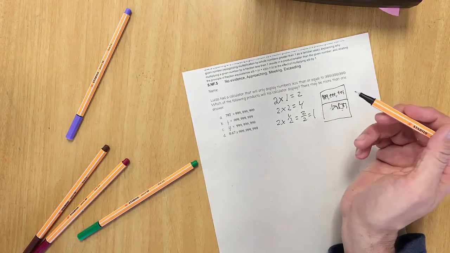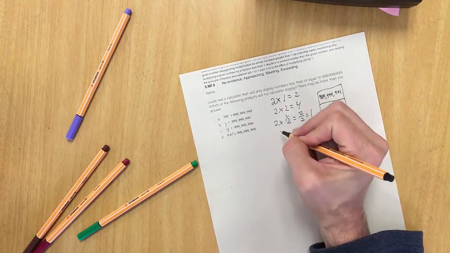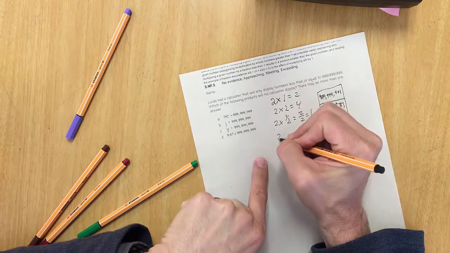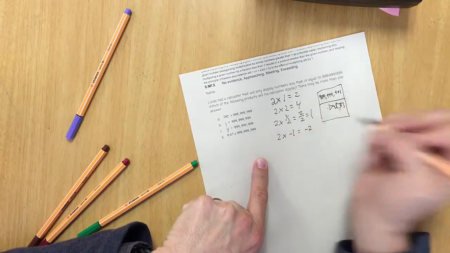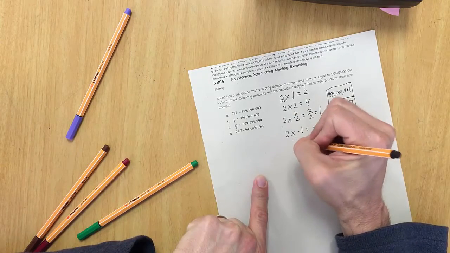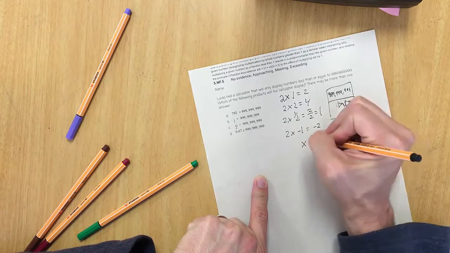Actually, probably anything less than 1. Because even if you go into negative town, real quick, ignore this if you want to. So like 2 times negative 1 is equal to negative 2. And negative 2 is much less than 2. So when we multiply by 1, the product stays the same.